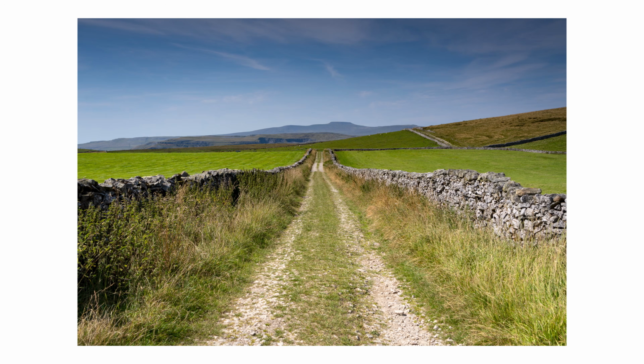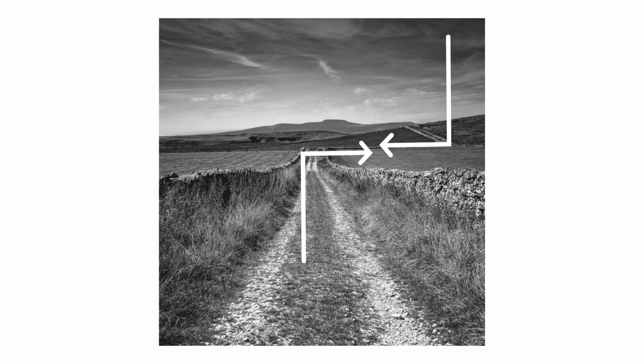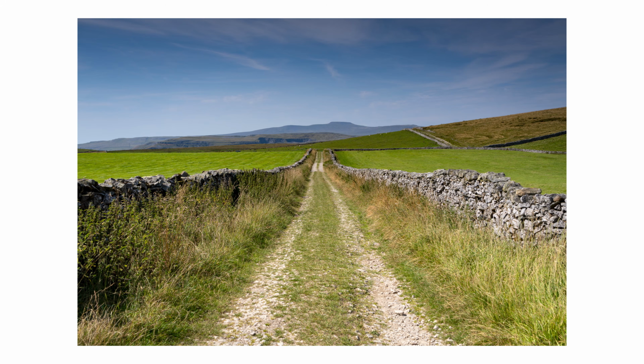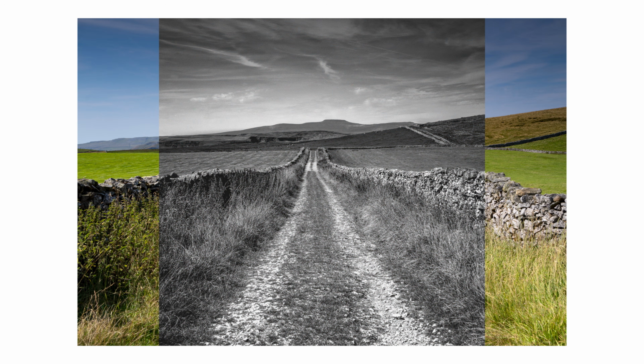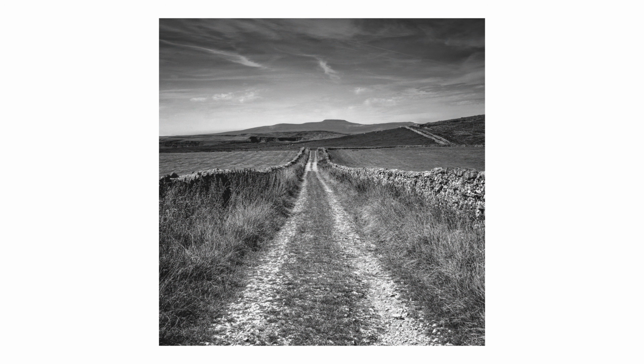But when I came across this scene, because I was starting to think in black and white, I knew immediately this kind of zigzag of the drove road leading through the frame would give me the tonal contrast I need, but also that the square composition suited the format of the drove road, those two leading lines of the two walls leading you right into the frame and off into the distance to the fells and mountains beyond.